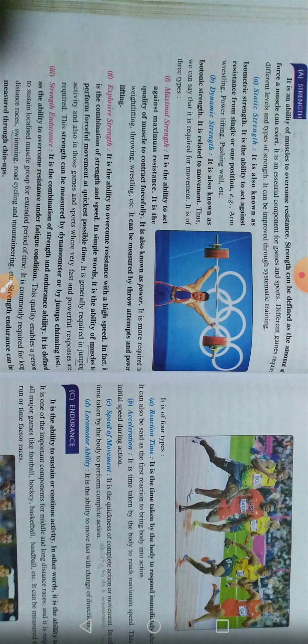Static means fixed point, no movement, and dynamic means there will be movement. Static strength is also known as isometric. Iso means same, metric means length. So isometric, same length. It is the ability to act against resistance from a single position. So there will be no movement. For example, pushing a wall, force is applied, but there will be no visible movement. The length of the muscle does not change. This is known as static strength.